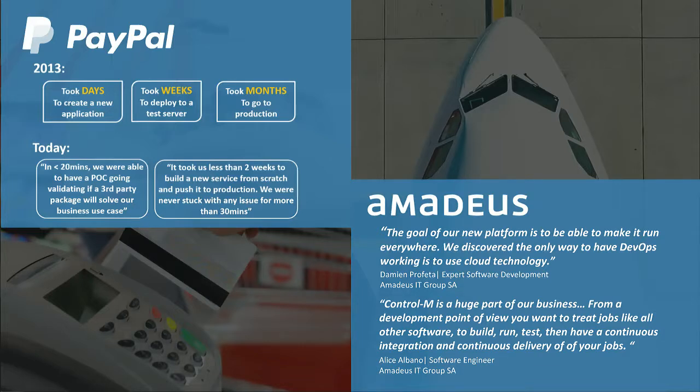So PayPal is a fairly well-known, hopefully a household name familiar to most of you, if not all. They have gone through a transition where the entire organization and their development teams have adopted and embraced a DevOps approach.